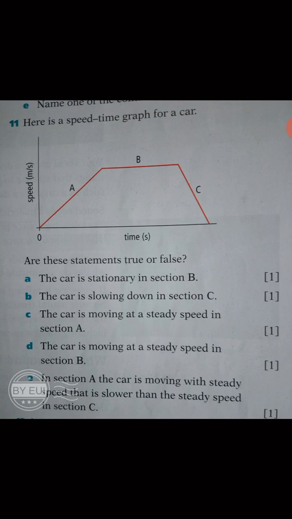Next question, question 11. Here is the speed time graph of a car. So recall the speed time graphs which I had taught you in my earlier videos. The first question is you need to say which statement is true and which is false. Let me quickly revise.